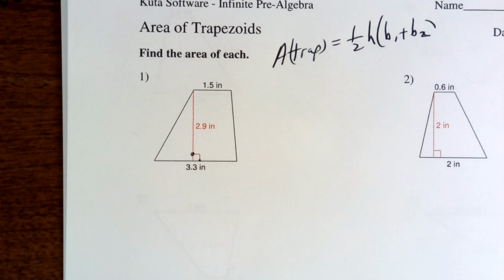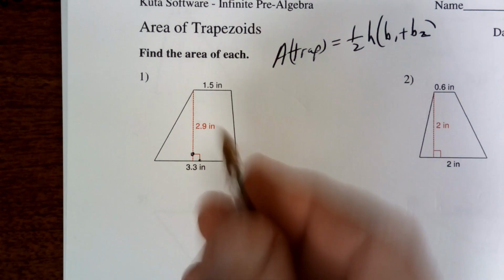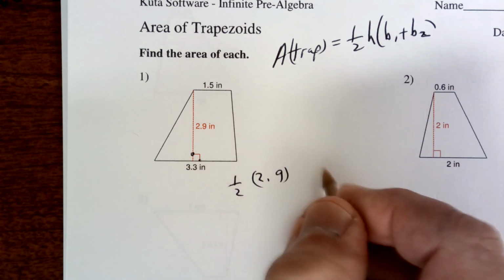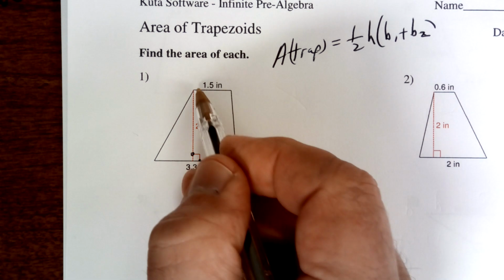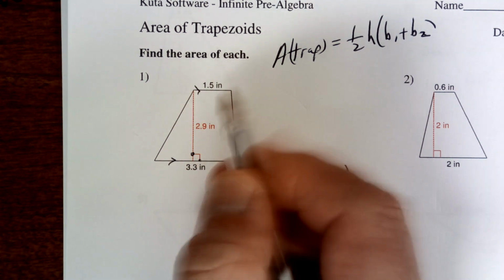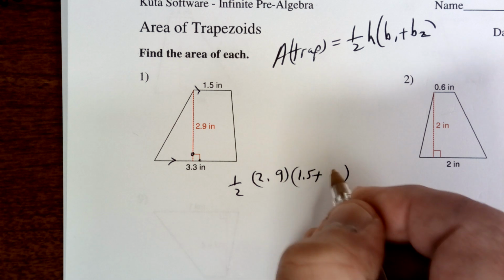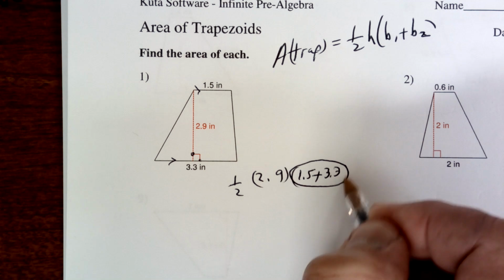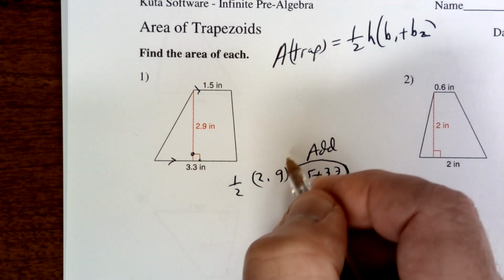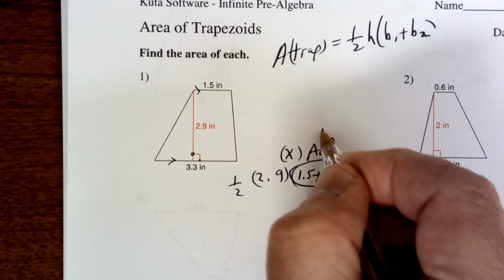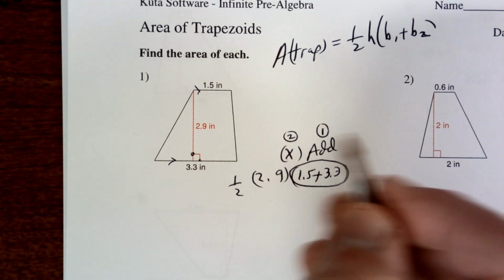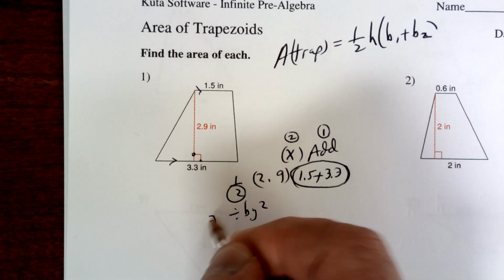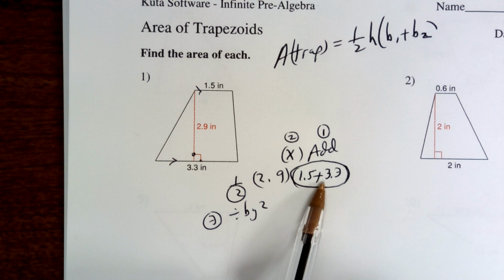All right, so the height is 2.9. So it's 1/2 the height times the sum of the two bases. And remember, the bases are the ones that are parallel. So it's going to be 1.5 plus 3.3. So on your calculator, you're going to add this up. Then you're going to multiply. And then you're going to divide by 2. Okay, so add it, multiply, divide by 2.